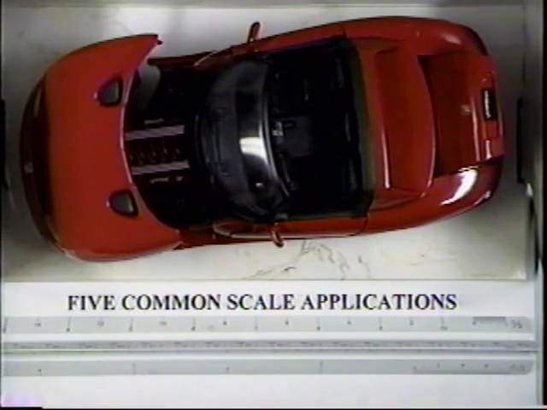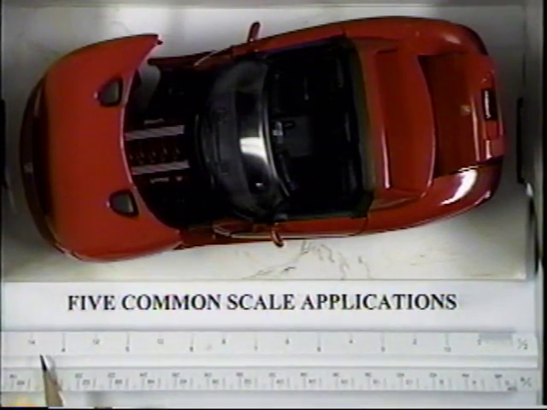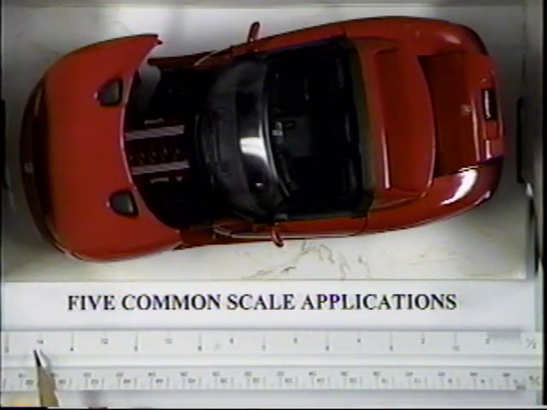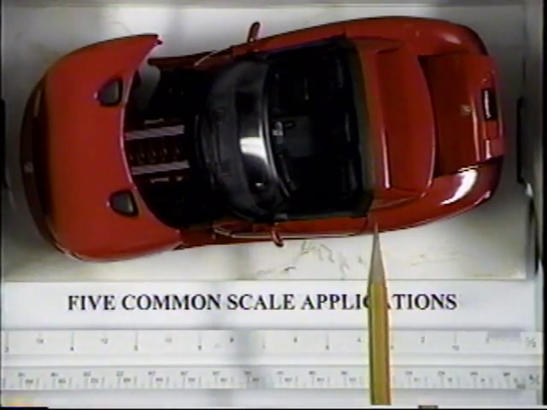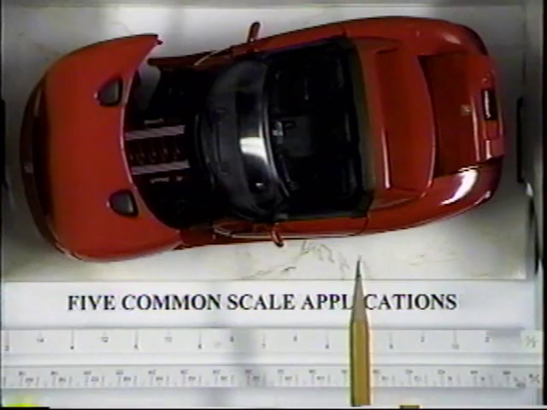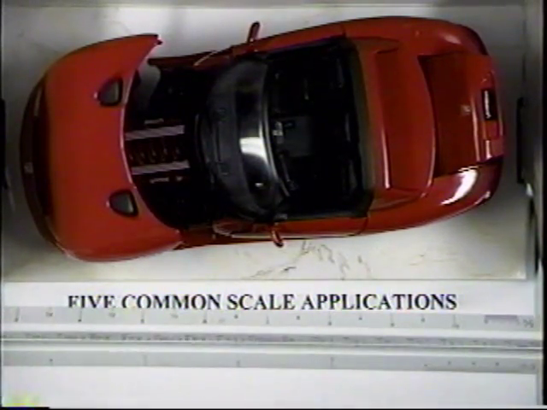5 common scale applications. Just over 14 feet long. 14 feet long. This scale model is 1/24th size. 1/24th size scale. How do you know? Because on the box it says 1/24th scale.